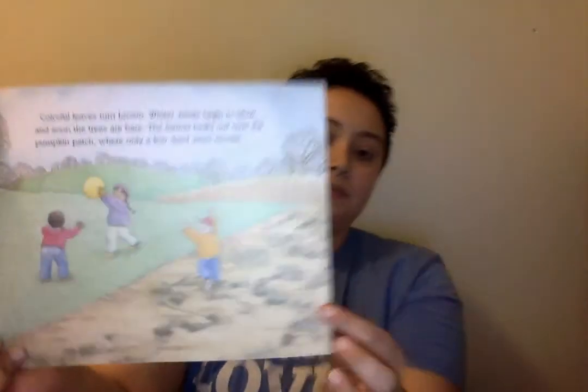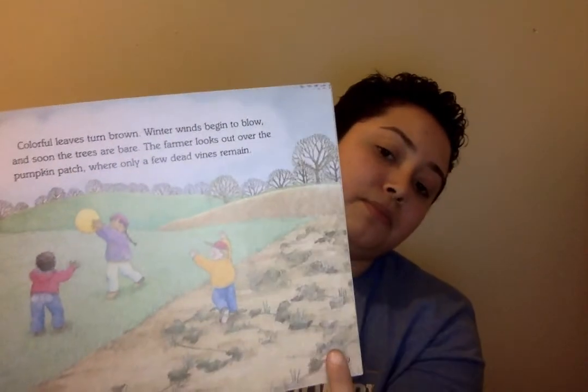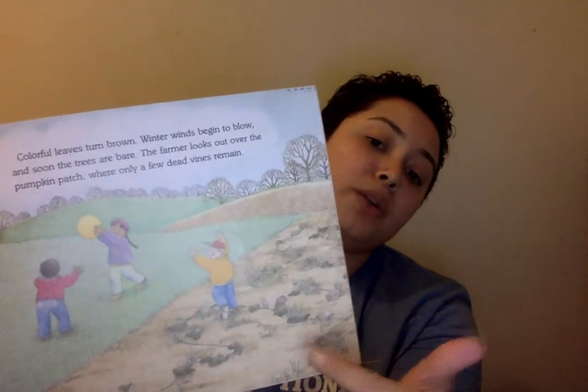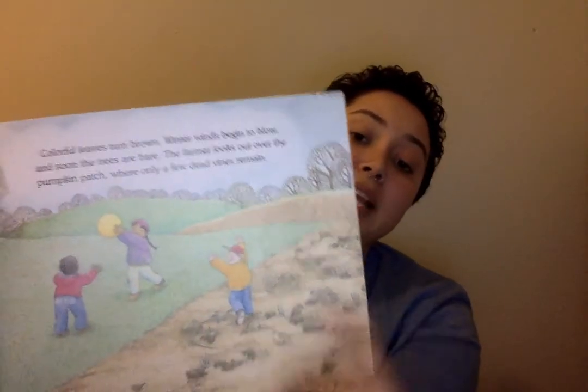Colorful leaves turn brown. Winter winds begin to blow, and soon the trees are bare. The farmer looks out over the pumpkin patch, where only a few dead vines remain. Here are where the stems grew out, they twisted, and the leaves started to sprout.